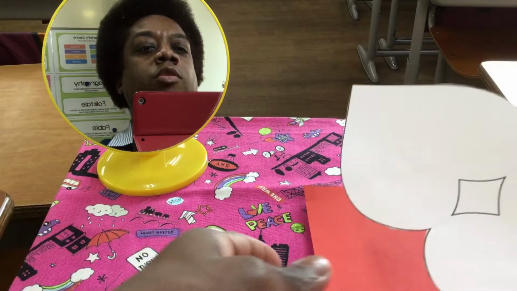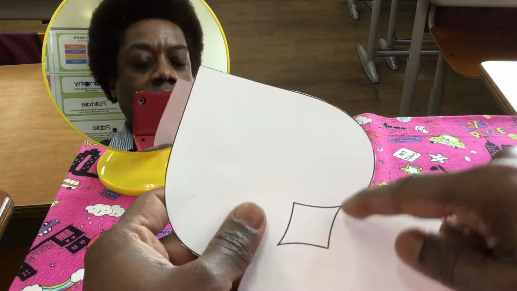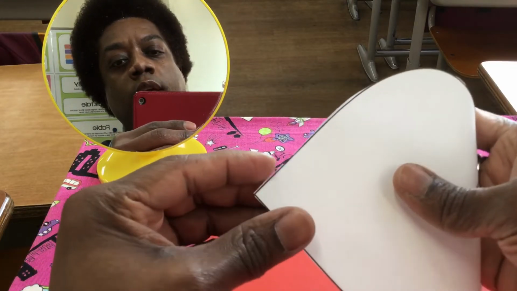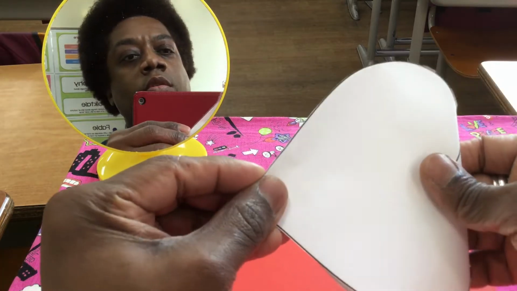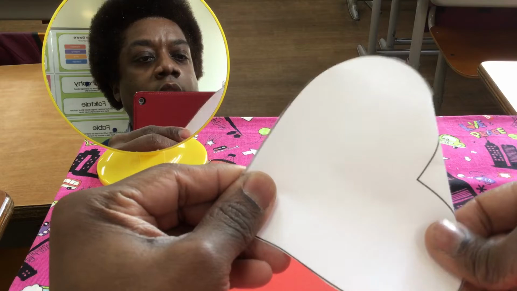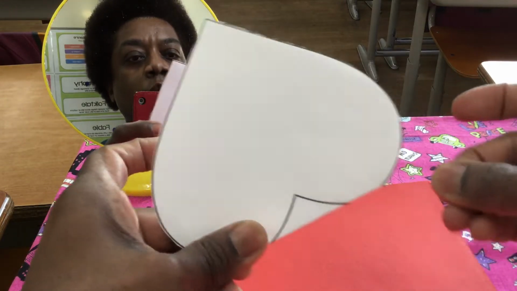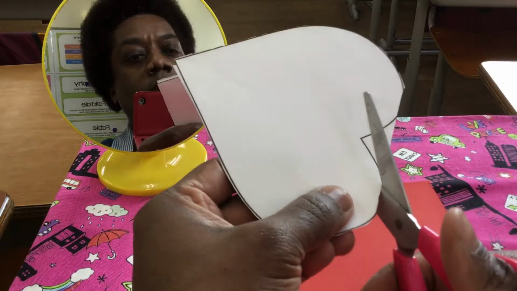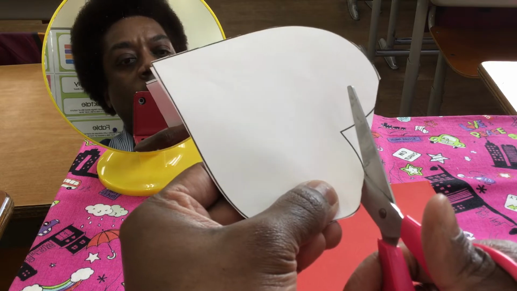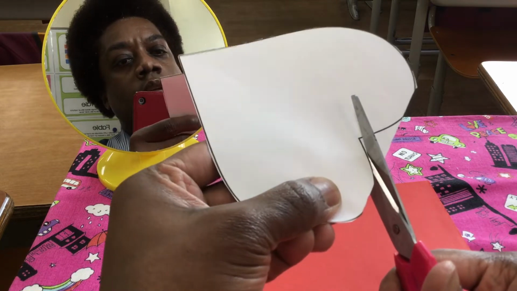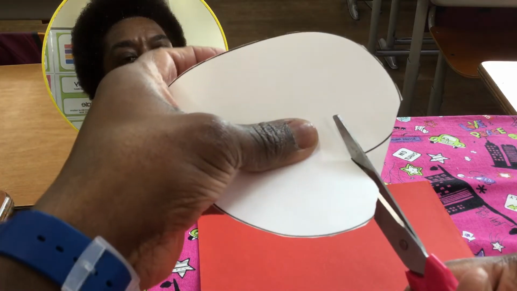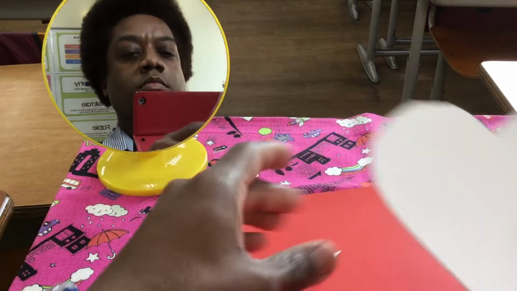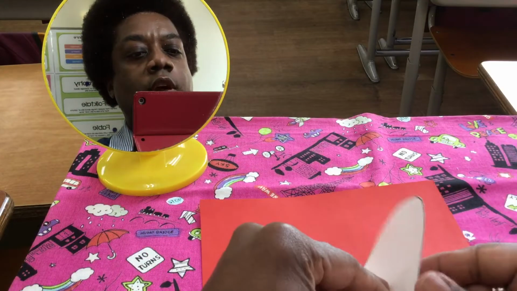Now the next thing that you need to remember to do is you're going to need to cut out this part here. So what you do is you take your heart and you fold it down like that, fold it in half, and then this part here you can see where you can go and begin to cut it out. Okay? So I'm going to start here on this side, and I just cut right along the heart, like that. Okay, so now I've cut that out.